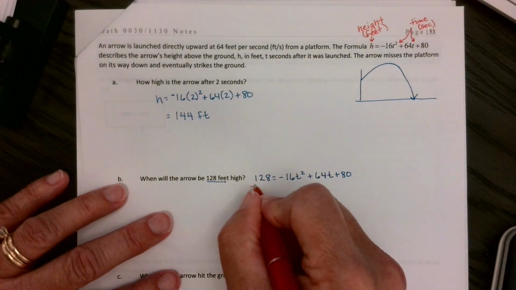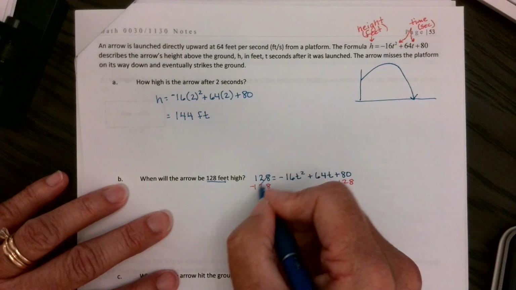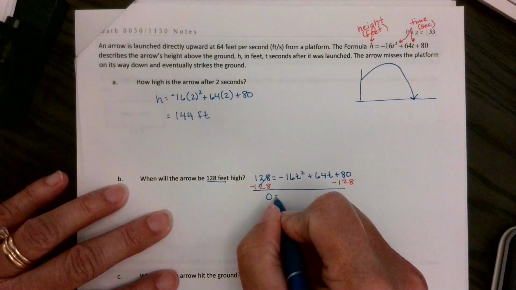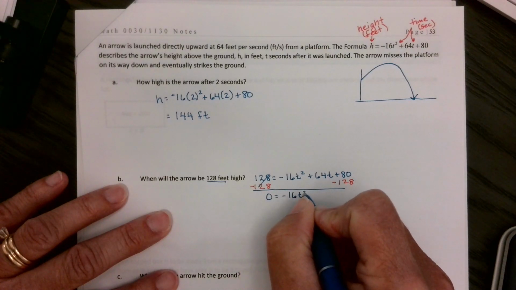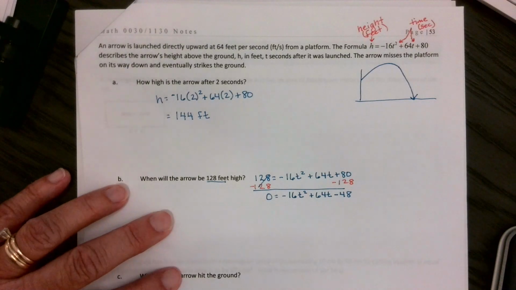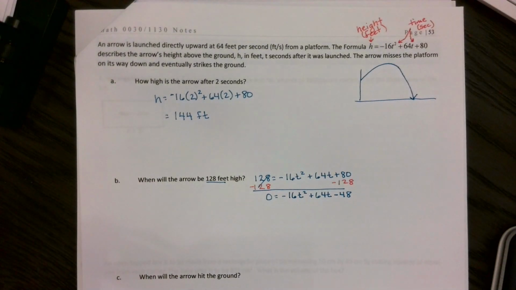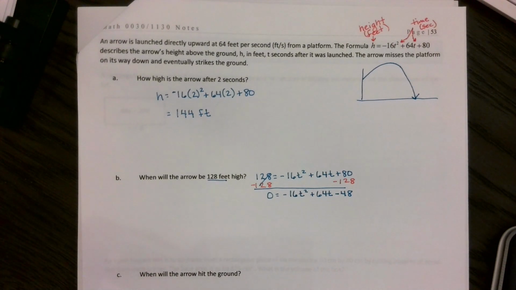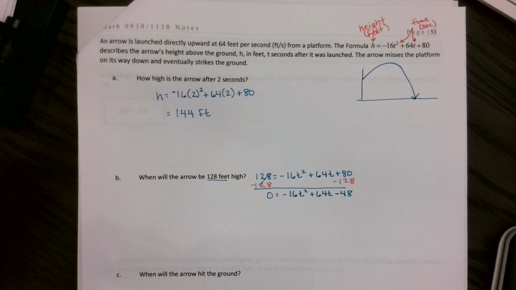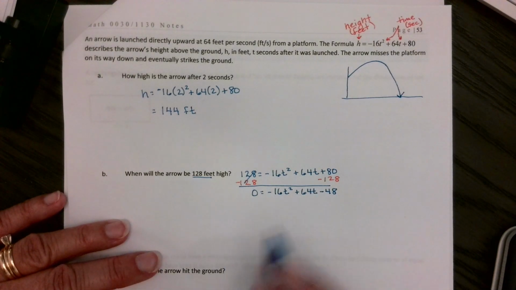Have it set equal to 0. We're going to get 0 equals -16 t squared plus 64 t minus 48. Okay, so now you can try to factor it. I'm going to see if it'll factor. I can go straight to plugging it into the quadratic formula, but it's not going to kill anything. I'm going to see if it factors, because I know 16 goes into all of them.